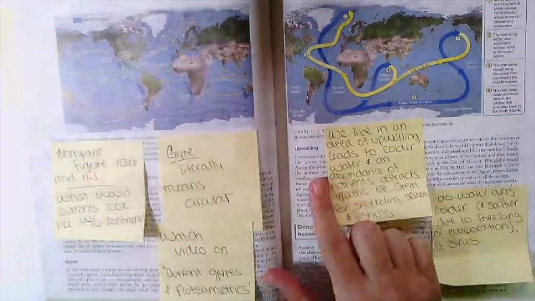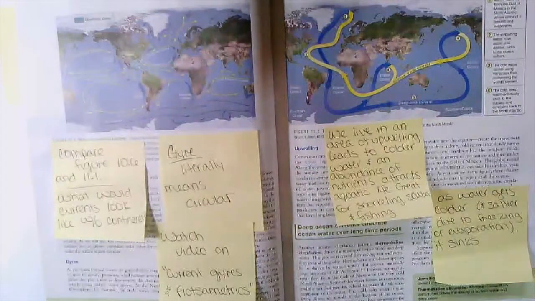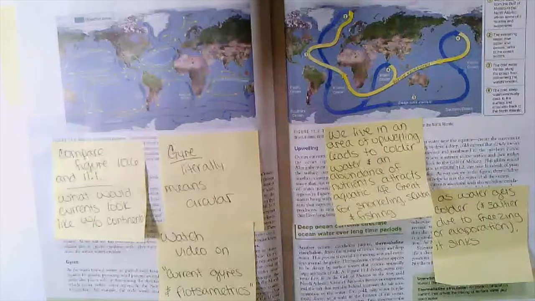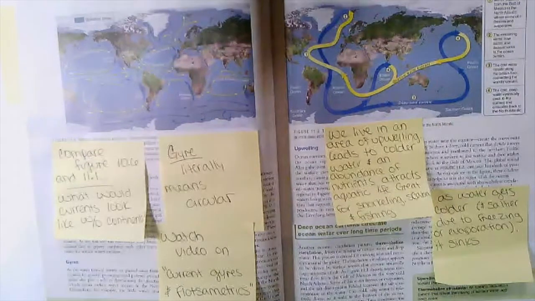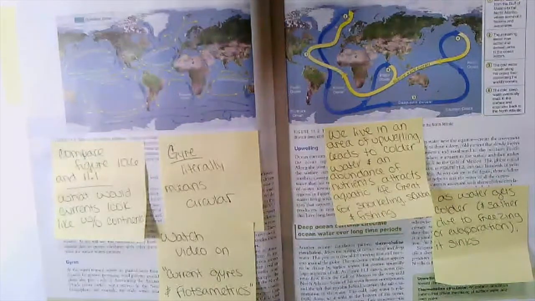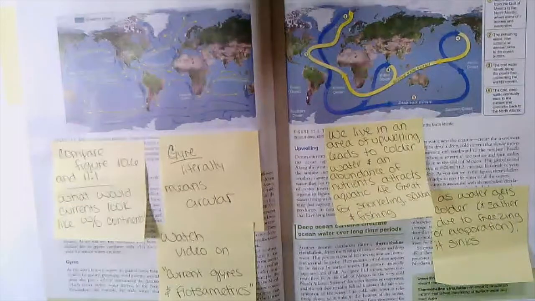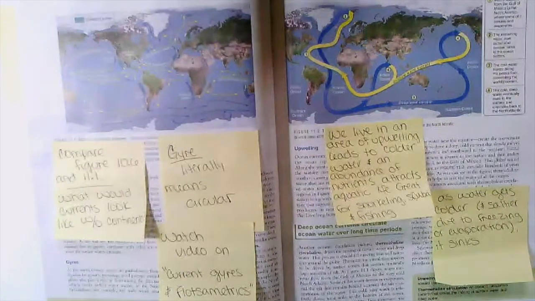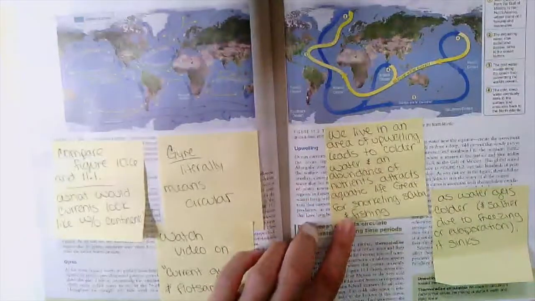All right, let's move on to upwelling. Upwelling happens mostly on the west coast of most continents, and the surface currents go down and bring up an area of cold water. Actually, we live in an area of upwelling, and it leads to much colder water, which is not real fun to swim in, but also an abundance of nutrients, and it attracts a lot of aquatic life. That's what makes our ocean so great for snorkeling and scuba diving and also fishing.